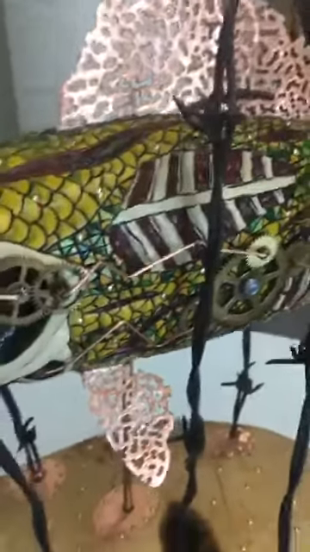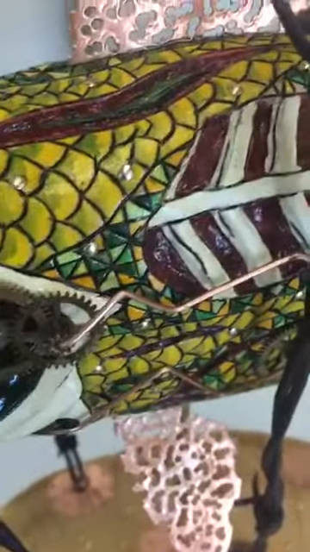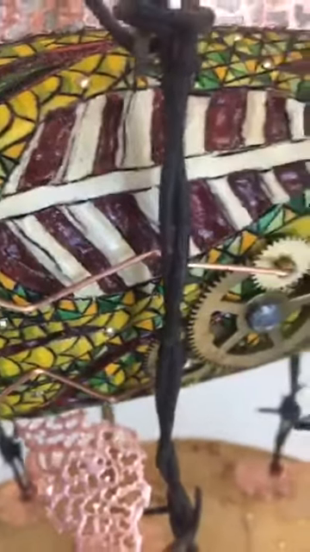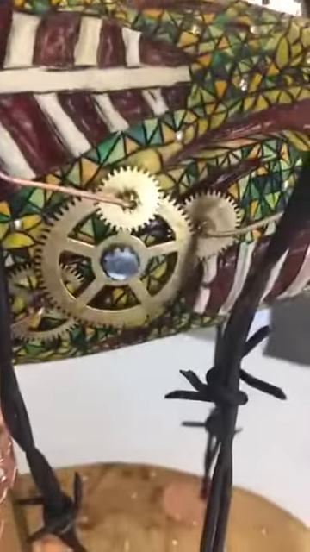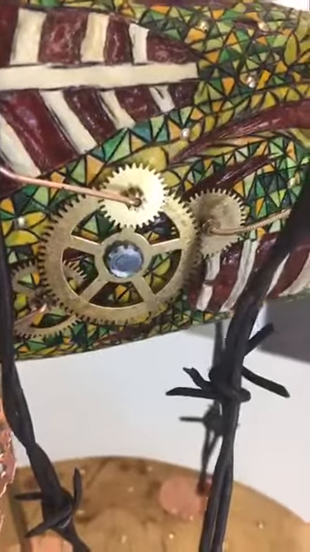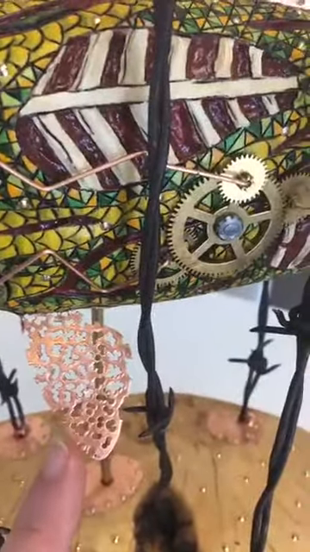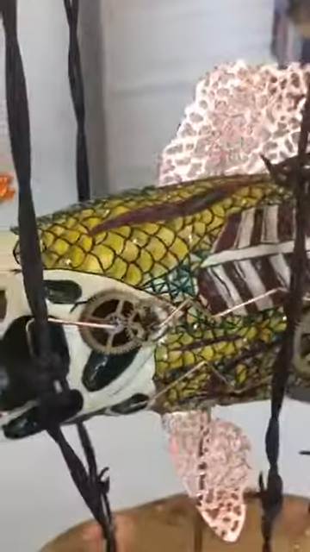He's using his wood burning tool, and I'll get really close so you can see some of the fantastic aspects of his wood burning here. He's using found objects like gears, a bit of a steampunk aesthetic going on here. He's using the barbed wire. He's modifying the copper here by creating holes in it. And he's in the fish.